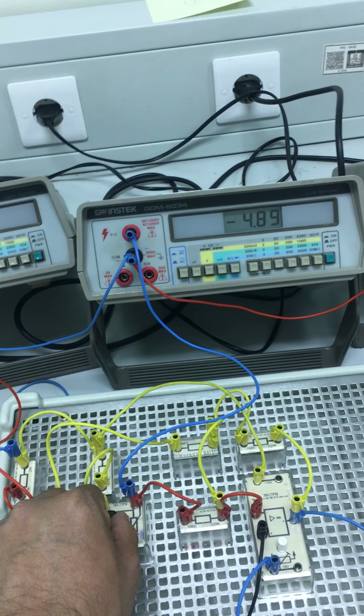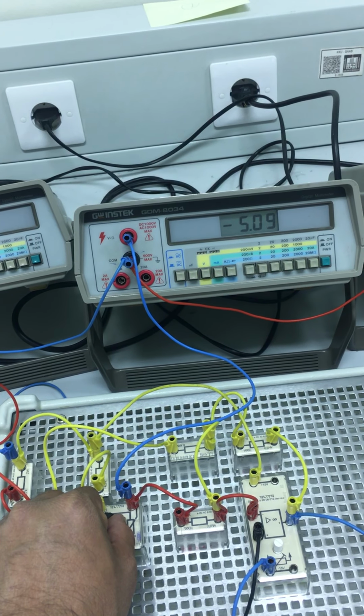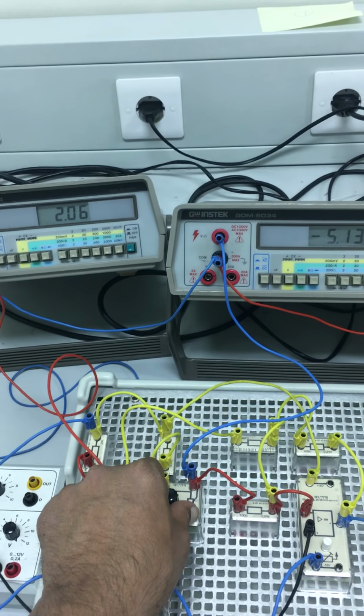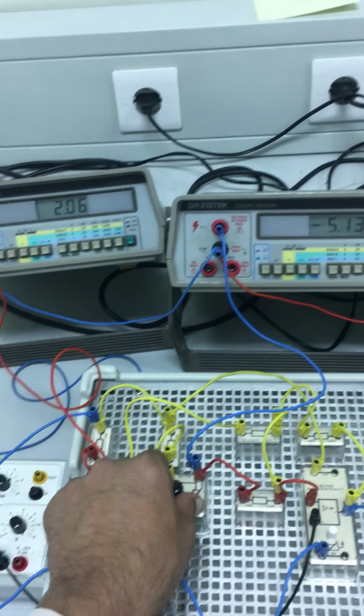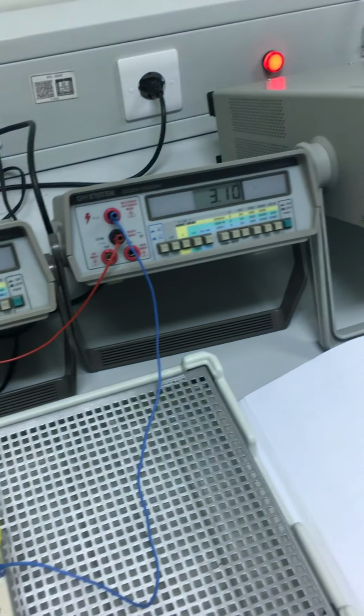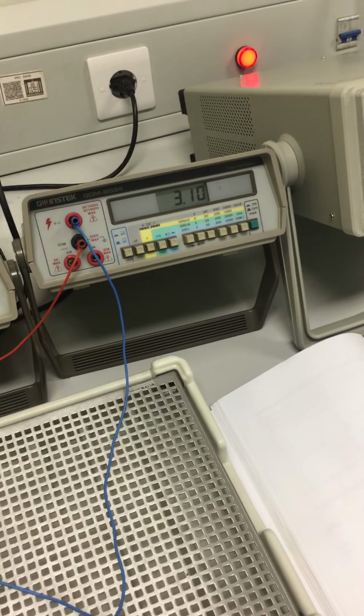So you can add here, 2 minus 5 will be -3. So minus of minus will be +3. You can see here the output.